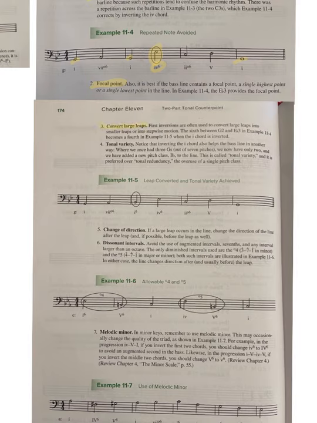Okay, step 3, convert any large leaps. First inversions are often used to convert large leaps into smaller leaps. So the 6th between this G and this E, that's a pretty big leap. So we're going to change this 1 and make it a 1-6. You can see that they do this down here. And by doing that, we've taken that leap, and instead of a 6th, it's now a 4th. We've also improved the contour of this bass line by making it stepwise here.